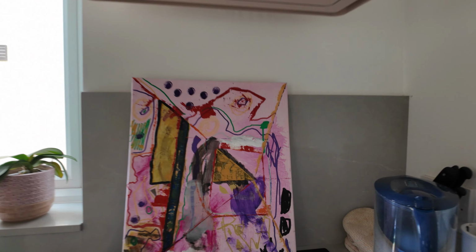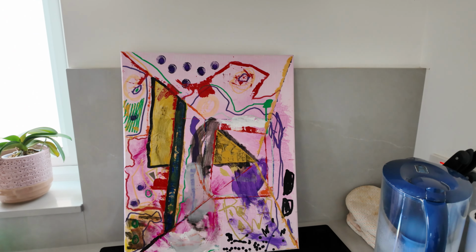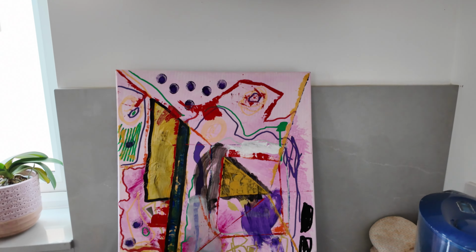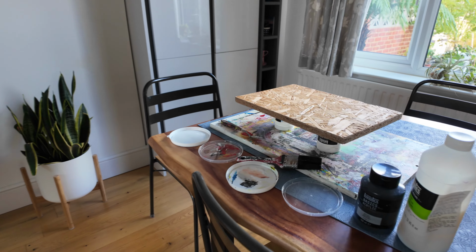Over there, I've got the painting I've been doing with my 5-year-old daughter that was in the last vlog that I've continued. I'm having a look at that while I start a new painting over here.